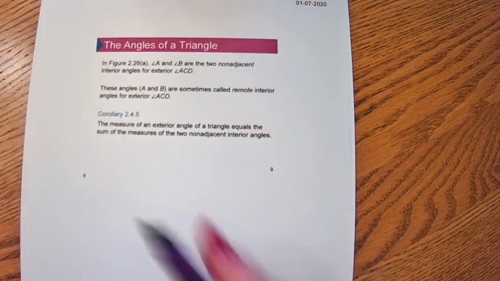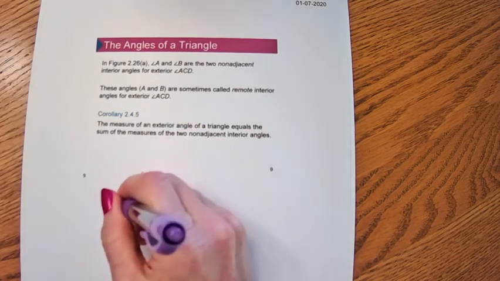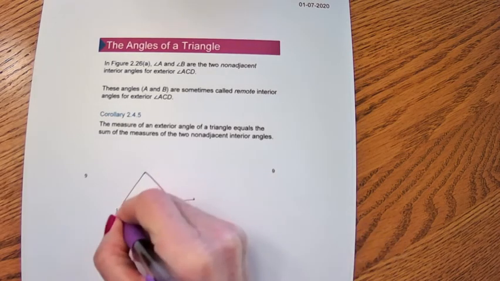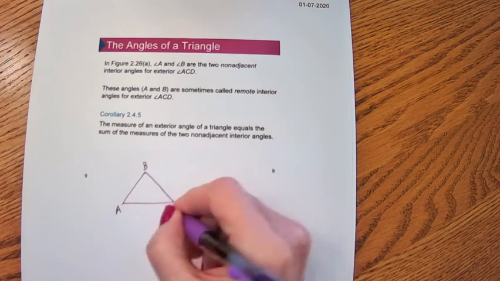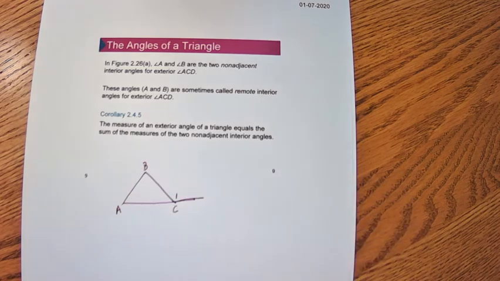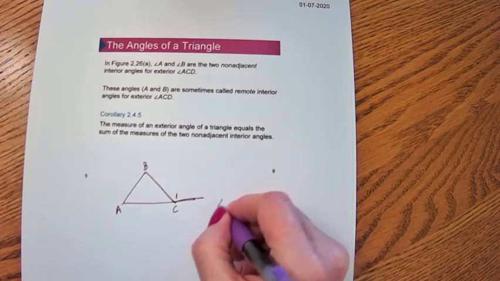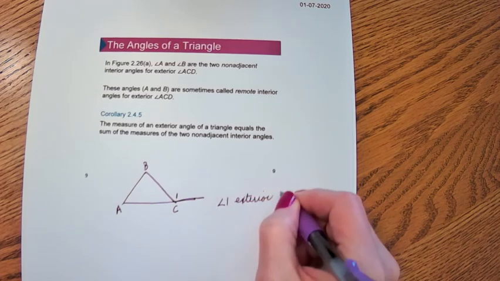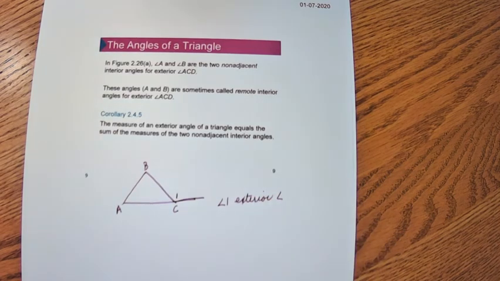We're not going to be surprised that here, if I have this triangle, we'll call it triangle ABC, and we extend the line to make angle 1. Angle 1 is an exterior angle to the triangle.